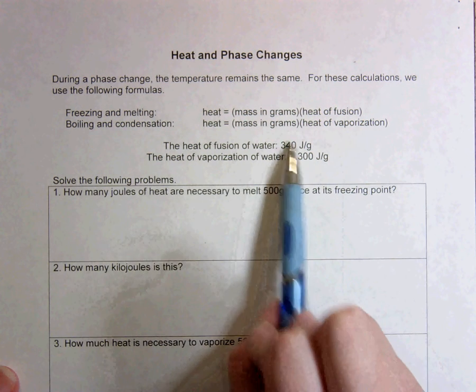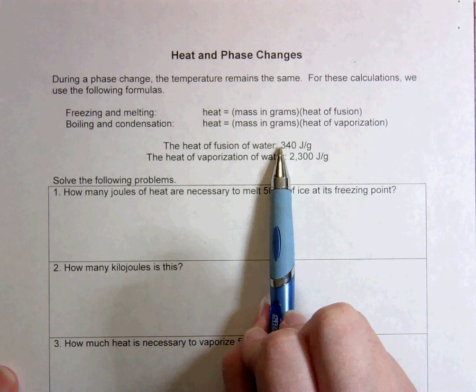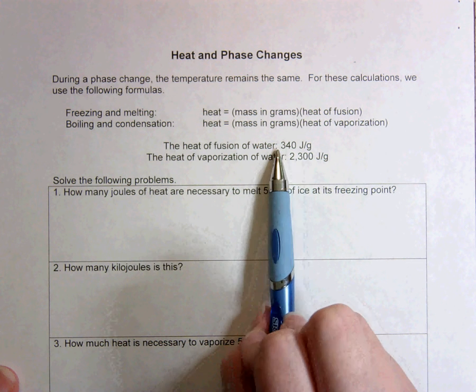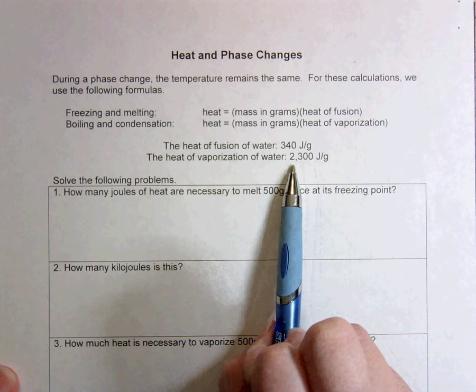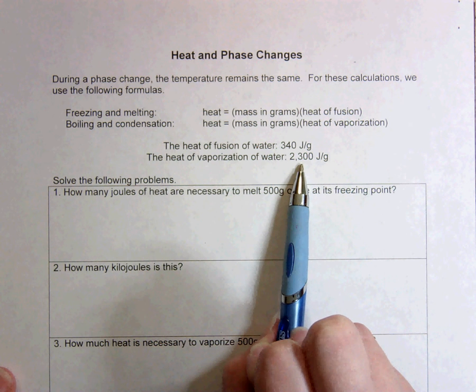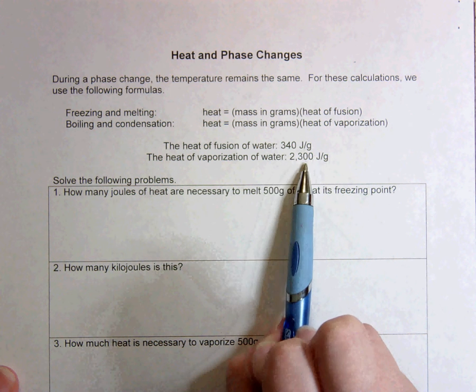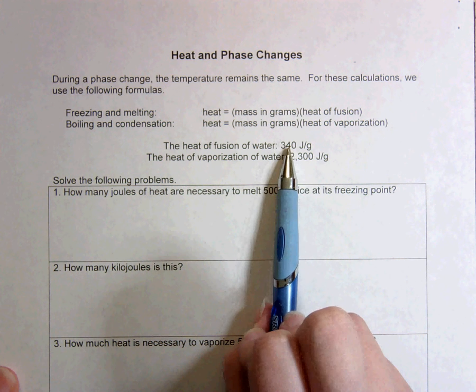So that's a lot of difference, and you can see why it doesn't take as much time to melt ice as it does to boil water, because it takes a lot more heat energy than we would have available to use, like in our kitchens, to boil water than it does to melt it.